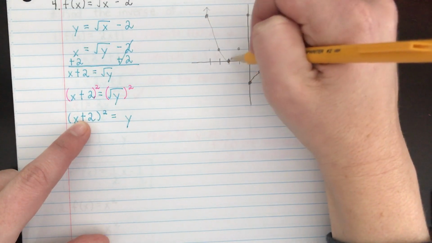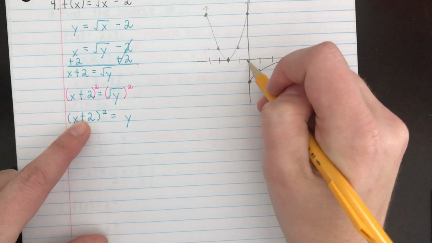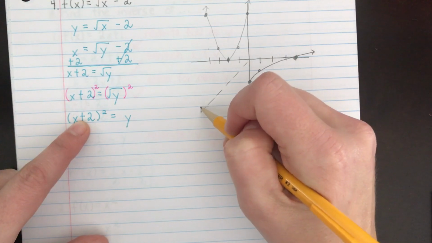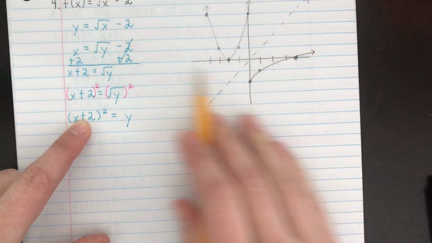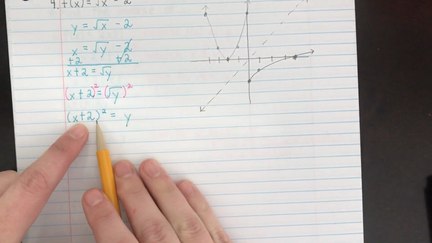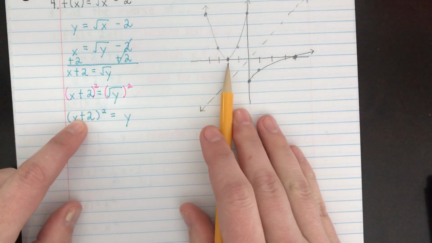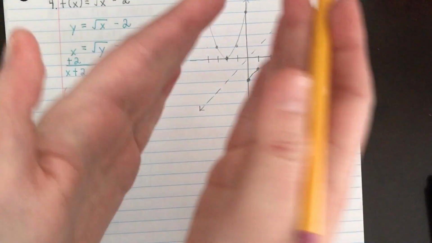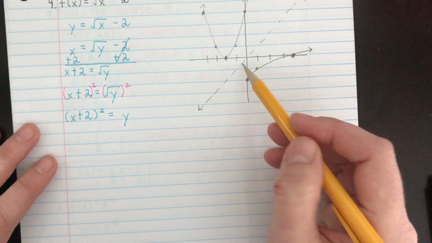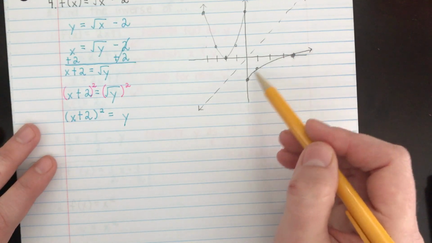Okay, remember that the inverse should be a reflection across the line y equals x. When I invert a square root, you're going to get an answer of a quadratic, but you don't want to keep that entire quadratic. You just want to keep the portion that would be a reflection across the axis of symmetry of this piece.